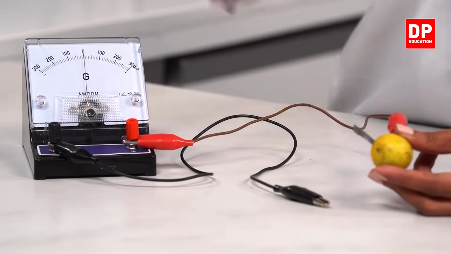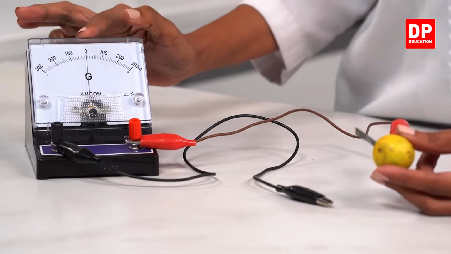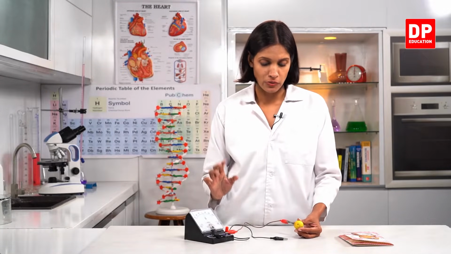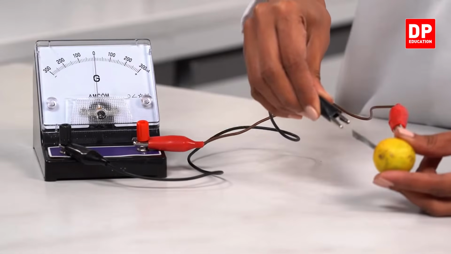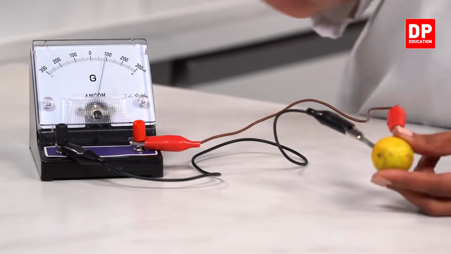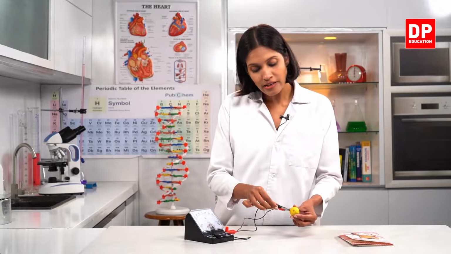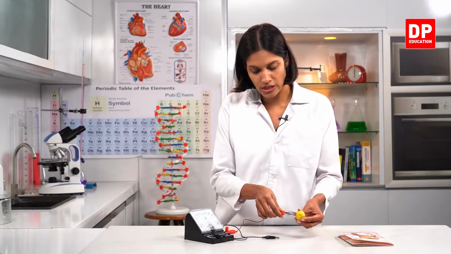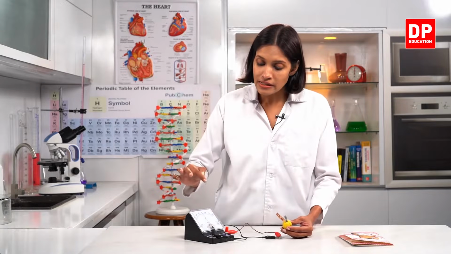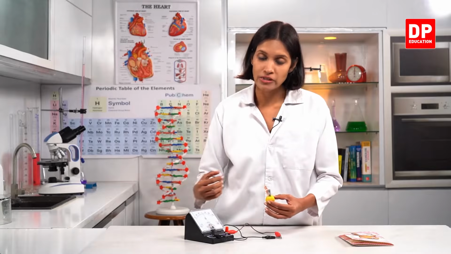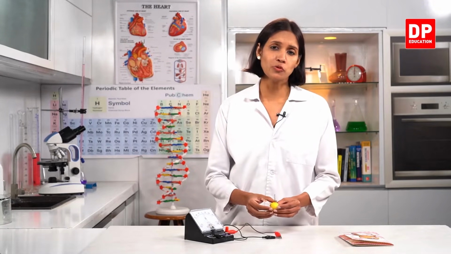Now the indicator is again at 0, which means electricity does not pass through this galvanometer. Again when I connect this, the indicator moves. So when I connect this lime fruit with 2 sheets to this galvanometer, electricity is generated. When that electricity passes through the galvanometer, this indicator moves.